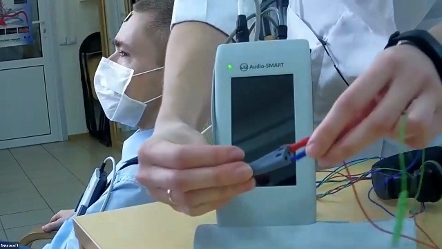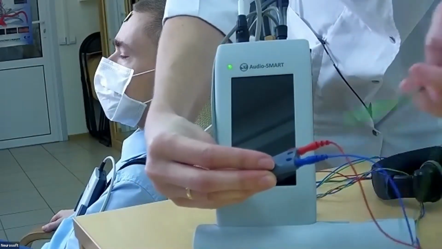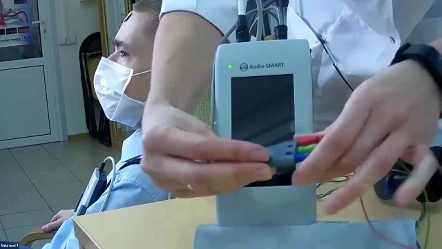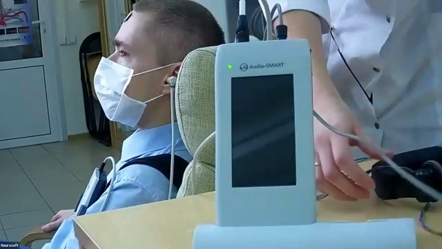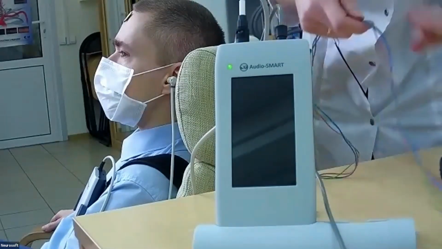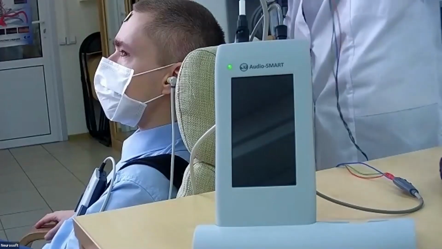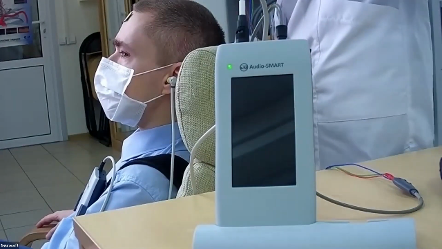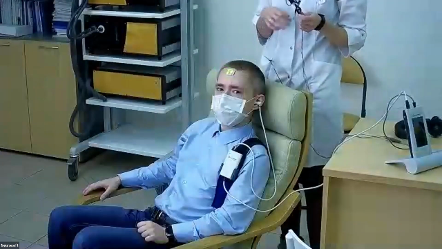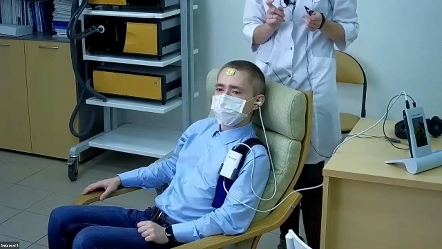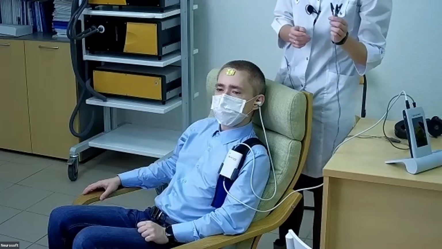Yes, blue and green. We need only 3 cables. Instead of Neuro Audio yesterday, where we used 4, the Audio Smart device registers evoked potential using 1 channel only, the ipsi channel. That's why only 3 cables.